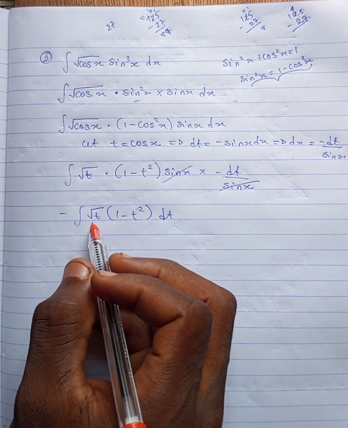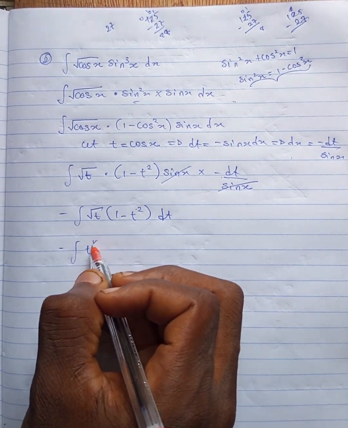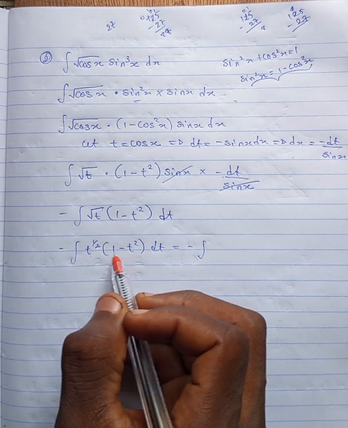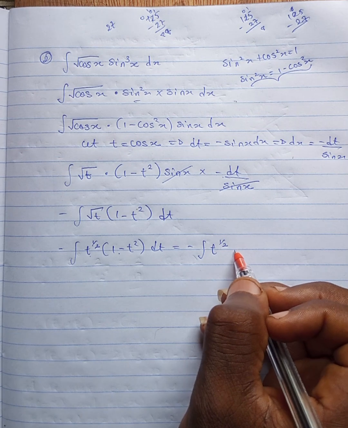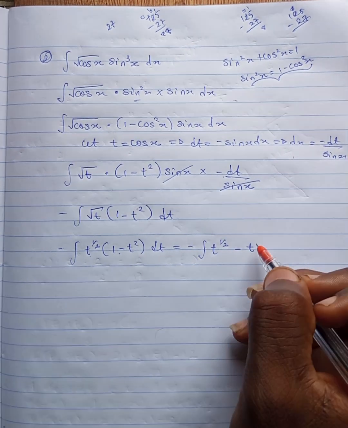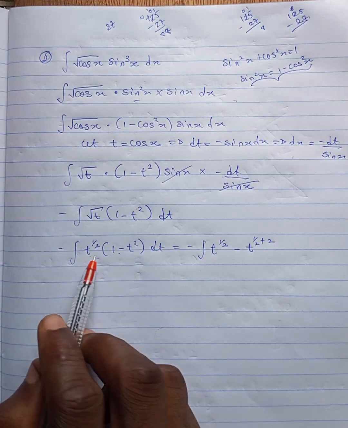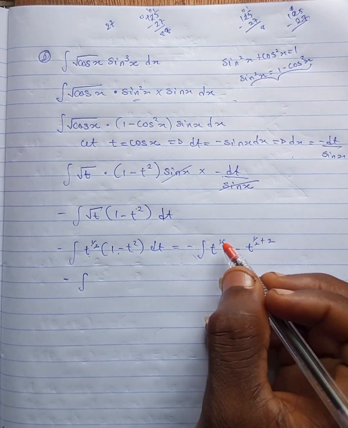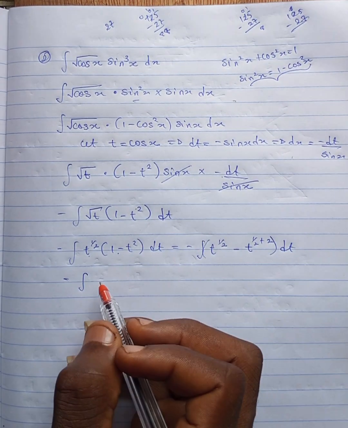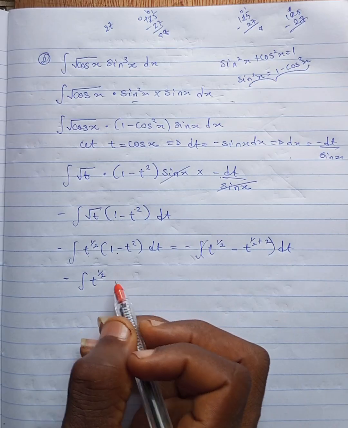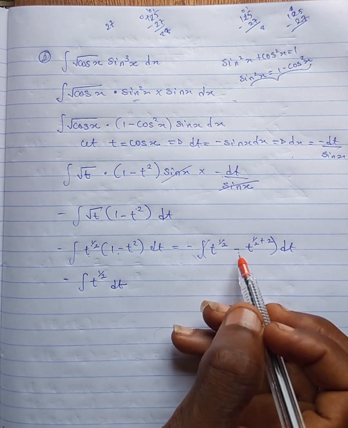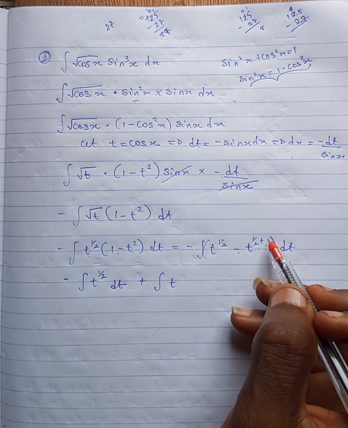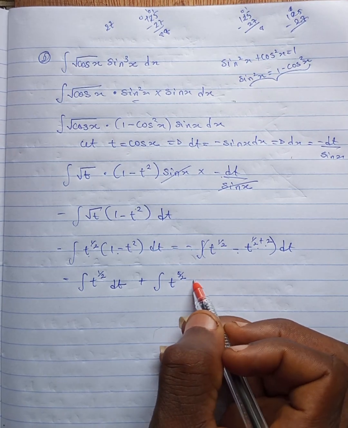Now we change this to minus the integral of t raised to 1/2 multiplied by 1 minus t squared dt. Now we open this. This is t raised to 1/2, then minus t raised to 1/2 plus 2. This is indices. Now we have minus the integral of dt. So we can split it. So it is minus t raised to 1/2 dt. Then the minus here will affect this one. It becomes plus the integral of t raised to 2 times 2 is 4 plus 1, that's 5/2, then dt.